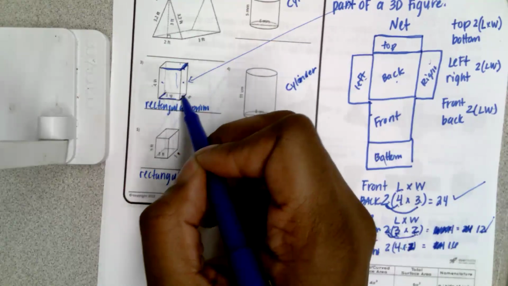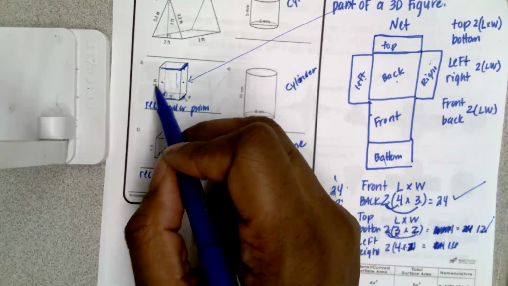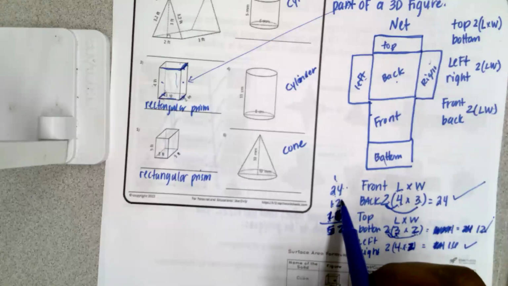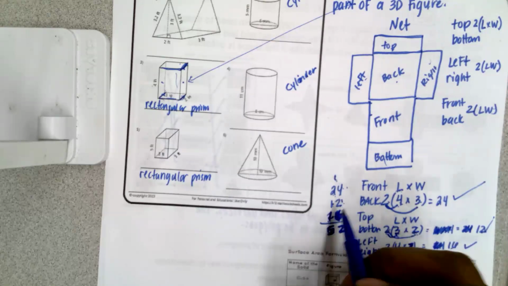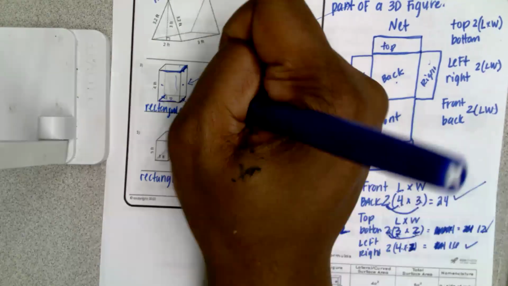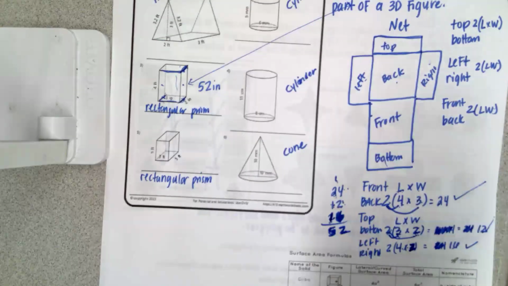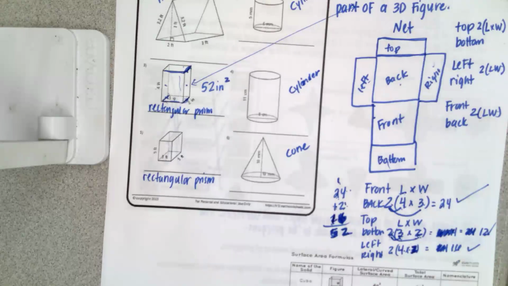See how this is 2? Because it's congruent. 4 times 2 is 8. 8 times 2 is 16. 24 plus 12 is 36, plus 16. 4 plus 2 is 6. 6 plus 6 is 12. Carry the 1, bring down a 2. 2 plus 1 is 3, 4, and this is a 1, 5. So it's 52 inches, right? And when you're finding the surface area, you know it's squared because area is squared.